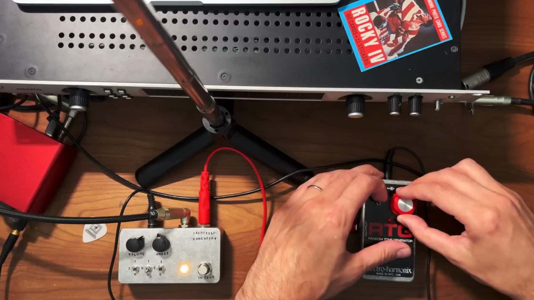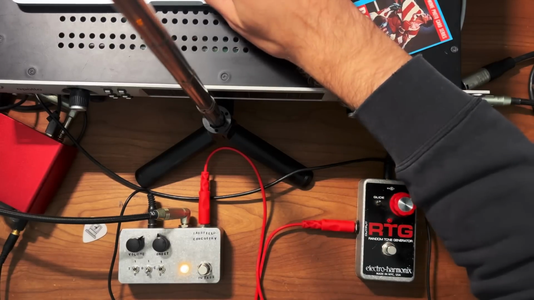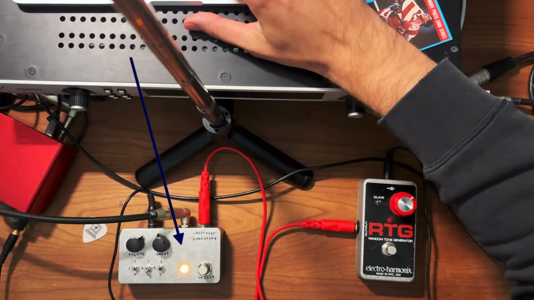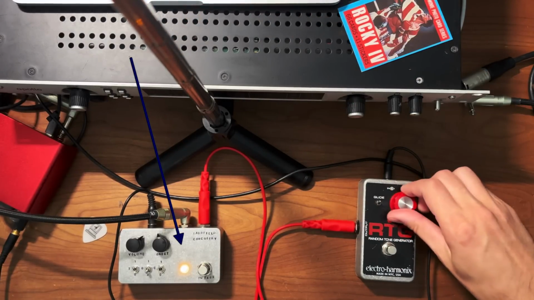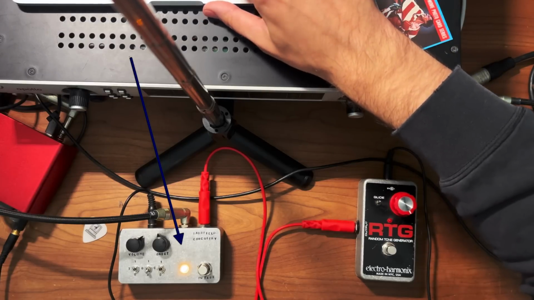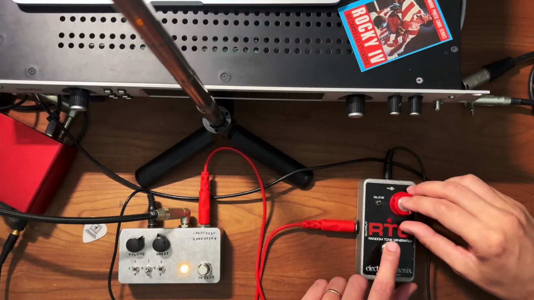I think it's possible to make it sound like the random tone generator is speaking a language, and in what you're about to hear me play, I demonstrate that to my own satisfaction, but I don't know if you're going to buy it. Also, I should mention I'm running the random tone generator into a fuzz pedal. I'm running it into the Unpleasant Surprise from Fairfield Circuitry just to make it sound cooler.